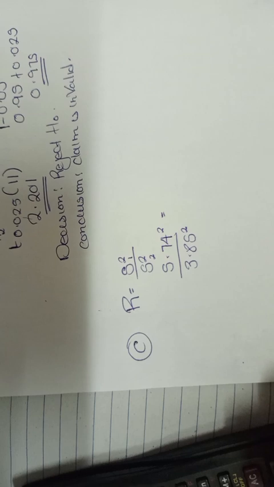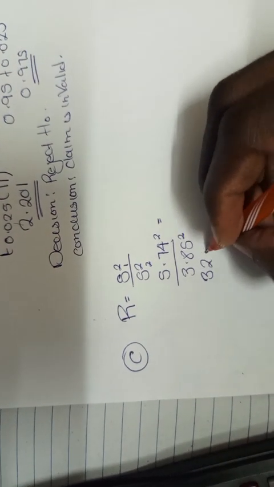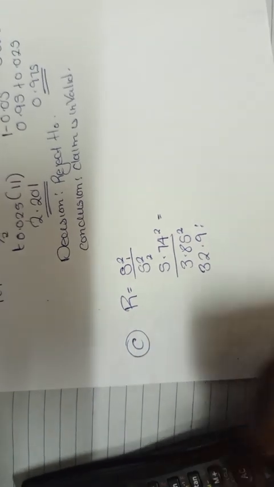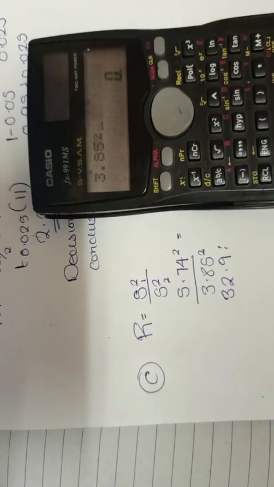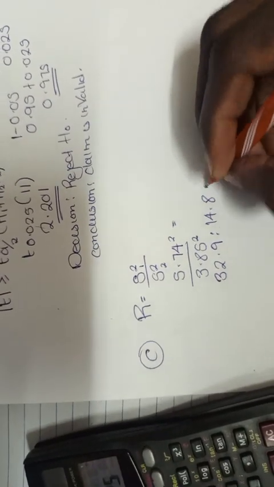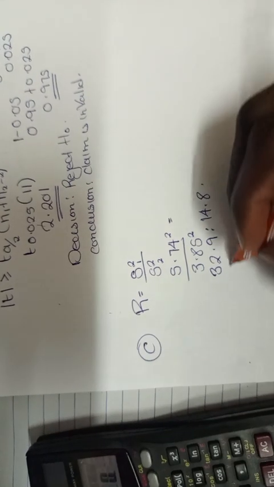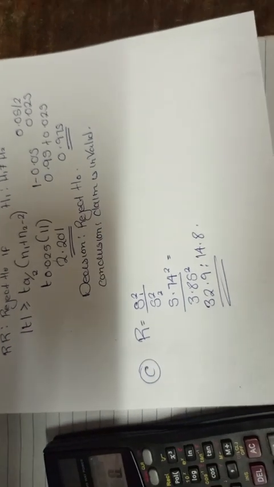We have 5.74 squared, which we get to be 32.93. Let's put our calculator there. 3.85 squared, which is 14.8. Remember, it's a ratio. You can just reduce these to their lowest terms. Do not divide, please. It's a ratio. Understand the mathematics language.